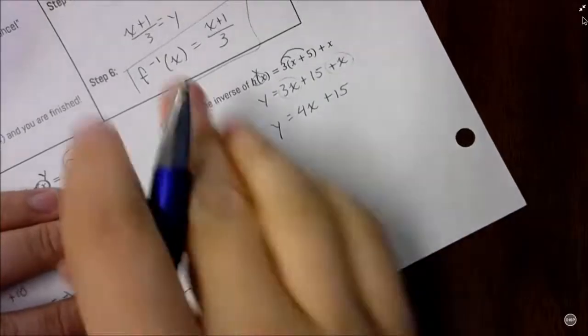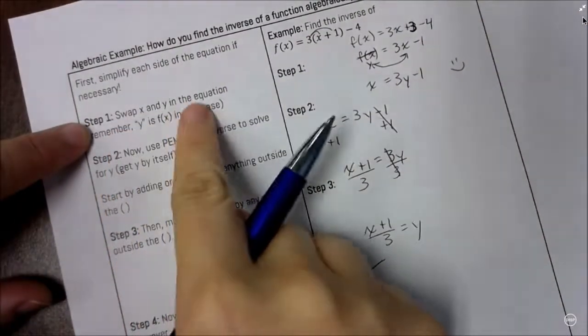Now I want to find its inverse. So step 1, swap x and y in the equation.